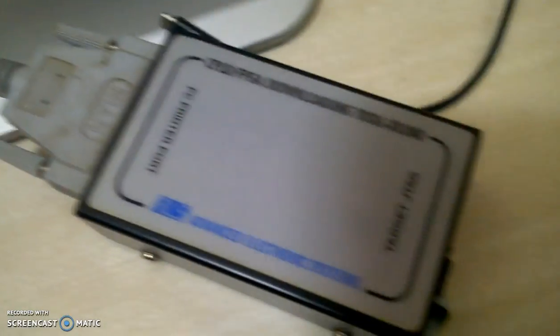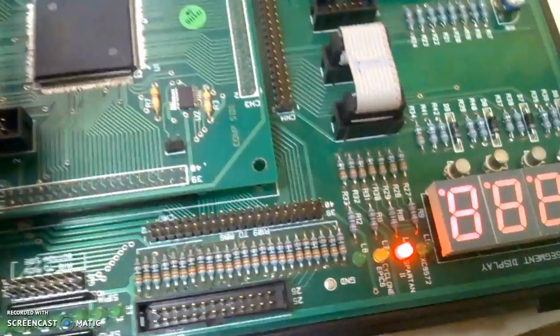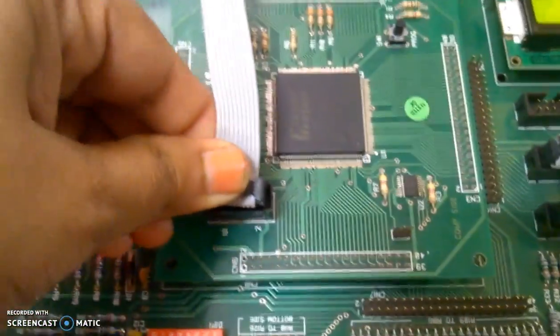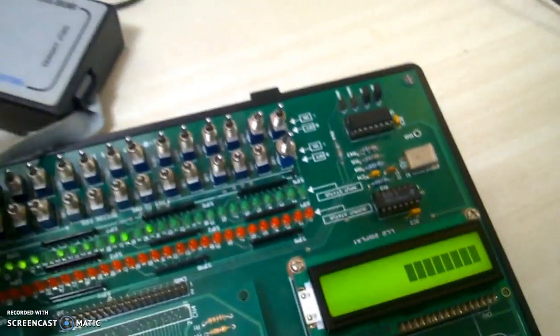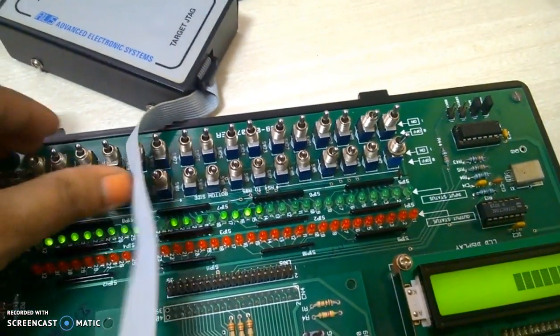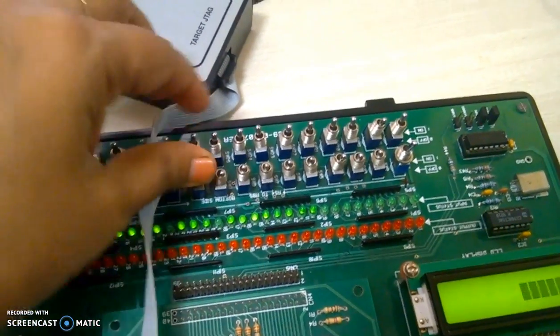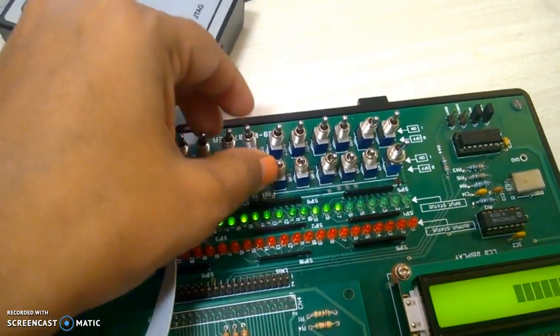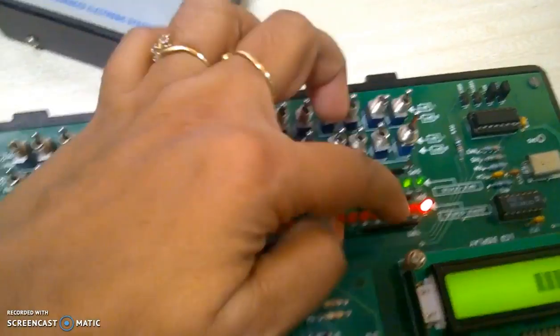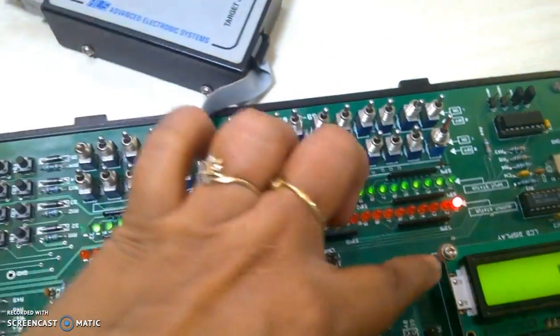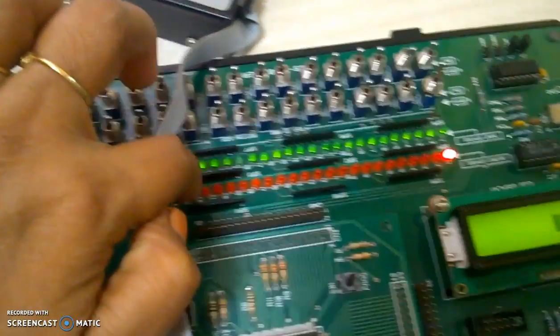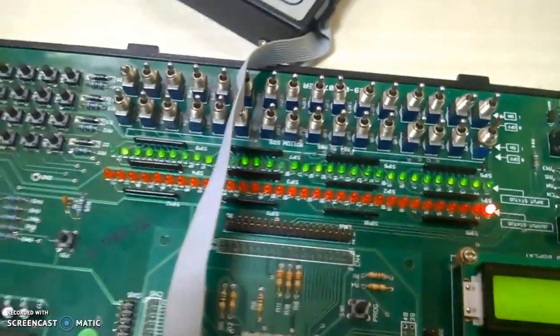This is the connection for the JTAG. And from JTAG it is connected to XC3S50. These are the toggle switches which are used for giving the inputs, and green ones are the input LEDs and red ones are the output LEDs.